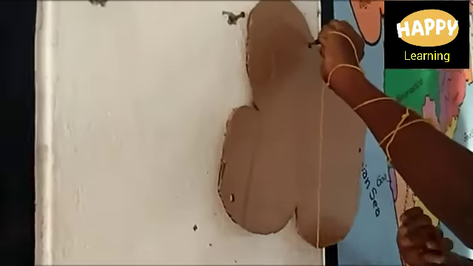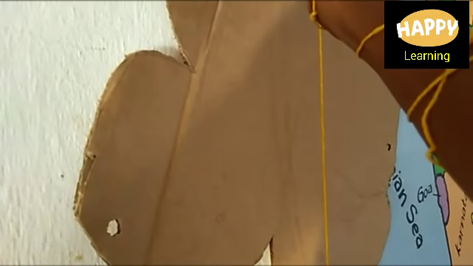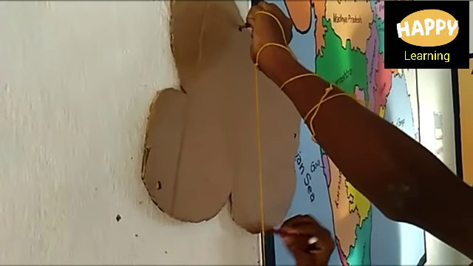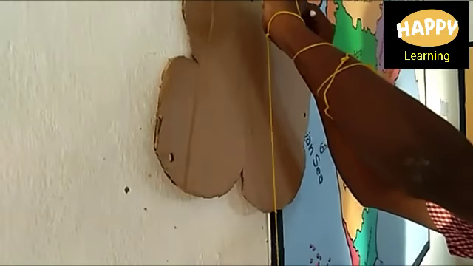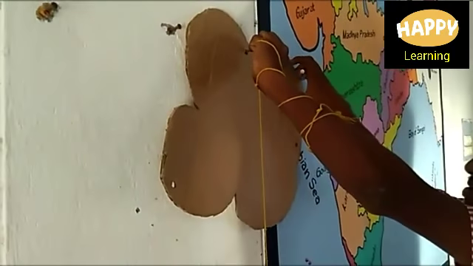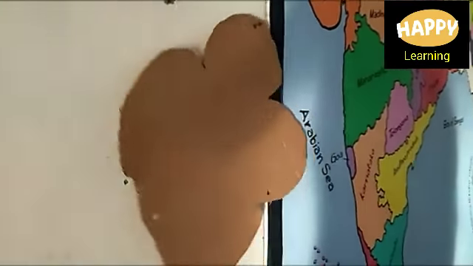Then use a string to whose end a heavy weight is suspended. When the string is suspended from the nail, the shadow or a parallel line is drawn to the string, which represents the vertically downward position.